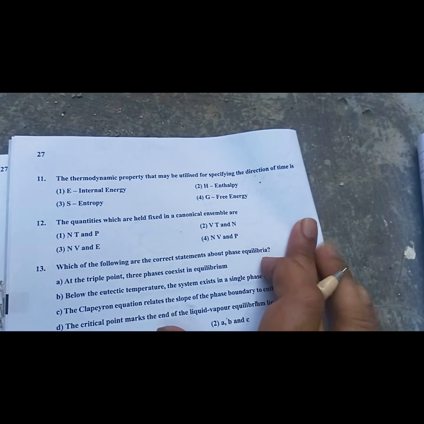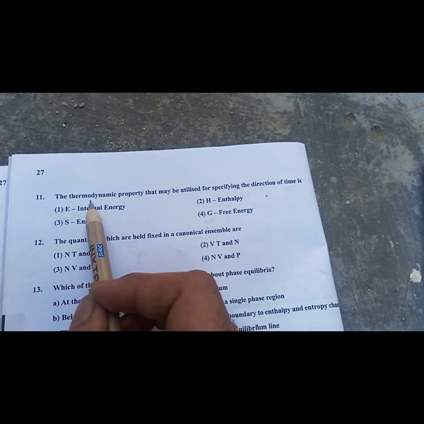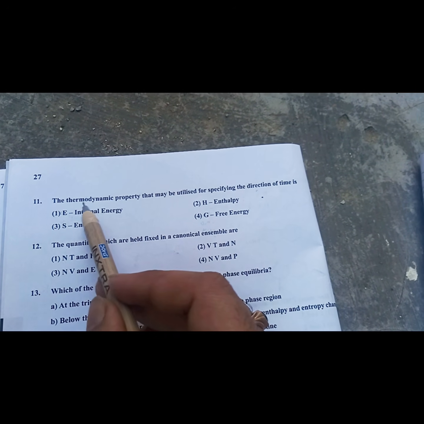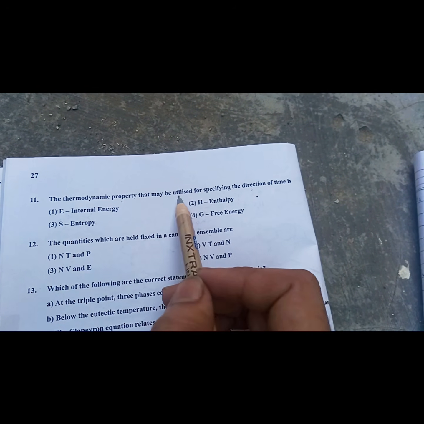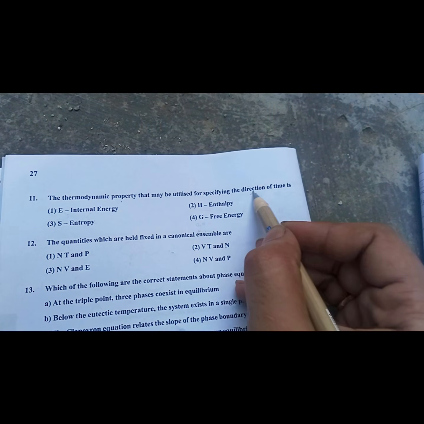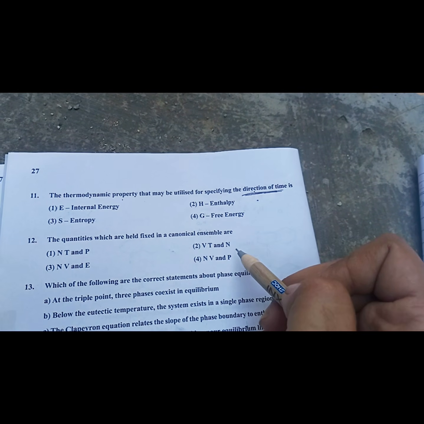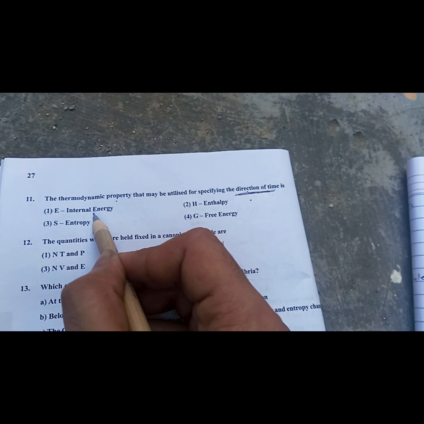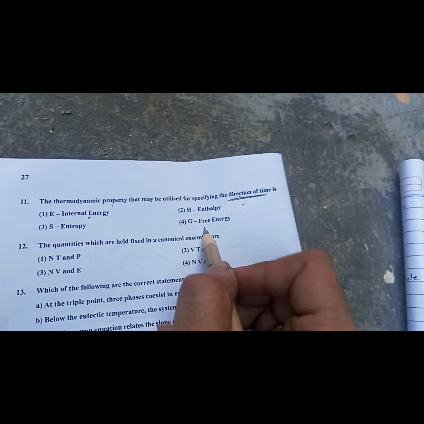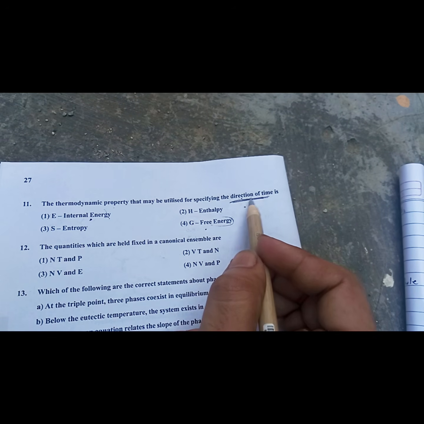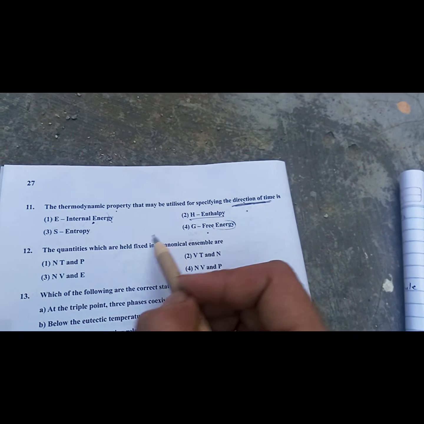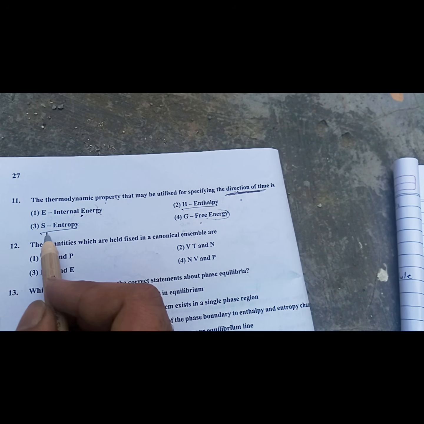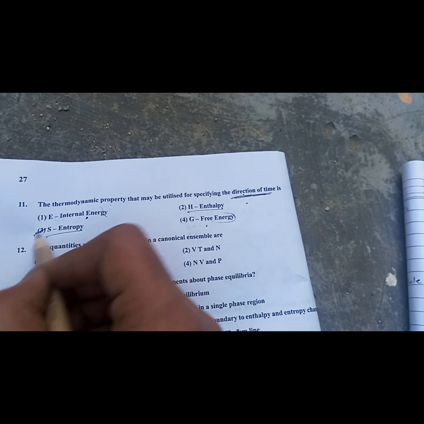the 11th one. So here, the thermodynamic property that may be utilized for specifying the direction of time. So here they are telling the direction of time. They are giving internal energy and Gibbs free energy. So energy is not related to the direction of time. So the remaining are enthalpy and entropy. We all know that entropy goes with time. So the correct answer will be 3.